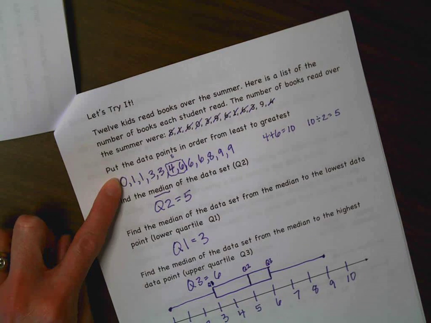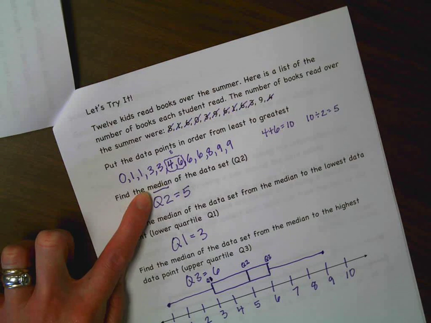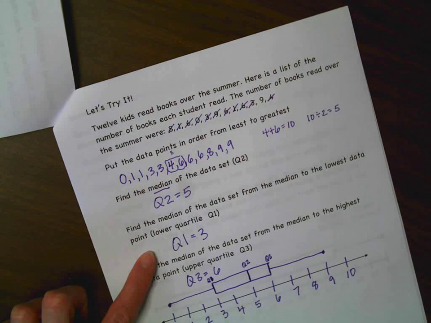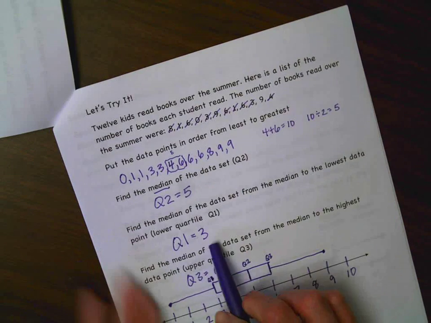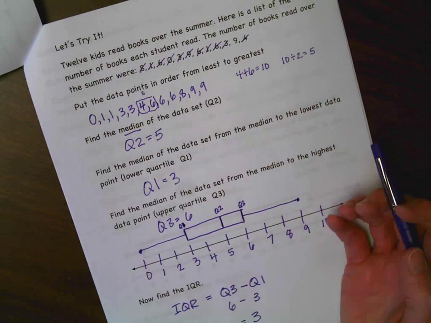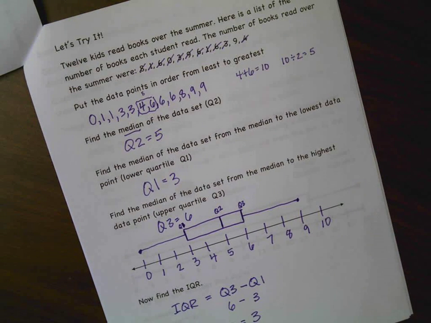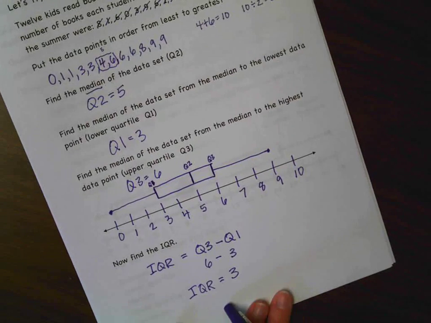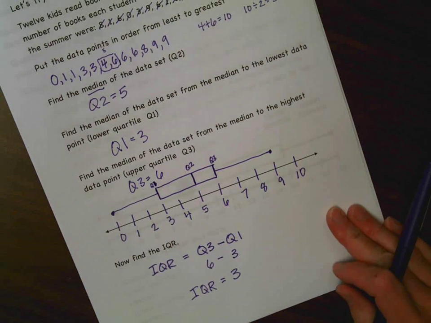Number 1 things to remember about this. First, put your data points in order. Second, find the median, which is Q2. Third, find the median of the bottom half. That's Q1. Then find the median of the upper half. That's Q3. And then to draw it on the graph, this is what it looks like. And then to find the interquartile range, you take Q3 minus Q1.